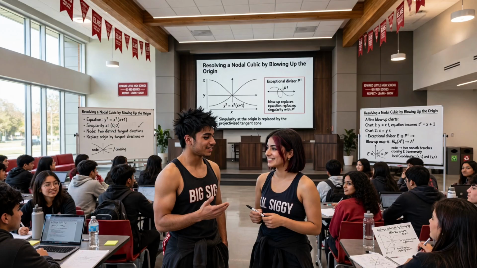Good point. We need to classify just how bad the singularity is. And I know mathematicians use the term multiplicity for this, right? We do, yes. But how do we extract that from the polynomial without just relying on looking at a graph? We look at the polynomial through a very specific lens. We basically group the terms by their total degree. Okay. In our equation, y squared minus x squared minus x cubed equals 0, we have terms of degree 2. Which are the y squared and the negative x squared. Right. And then a term of degree 3, which is the negative x cubed.